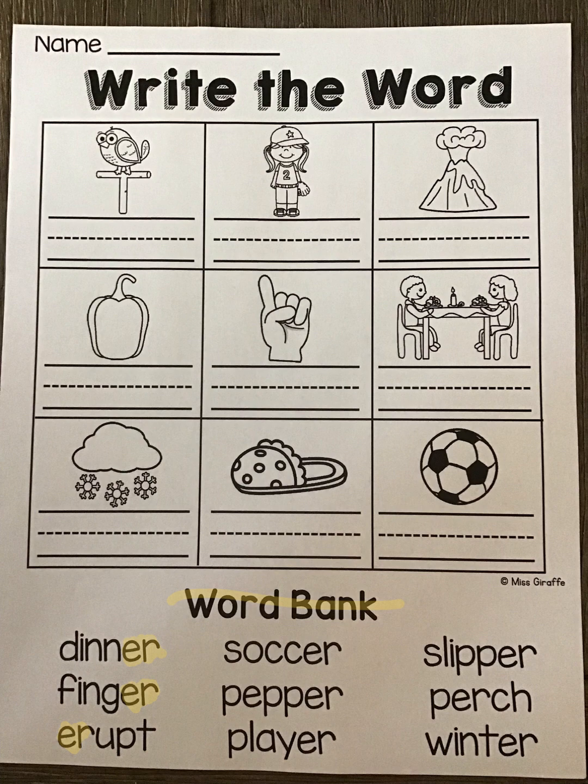ER says er. Then we have soccer. ER says er. Pepper. ER says er. Player. Slipper. Perch. Perch. And winter. Winter. So now we are going to write our words with the matching picture.